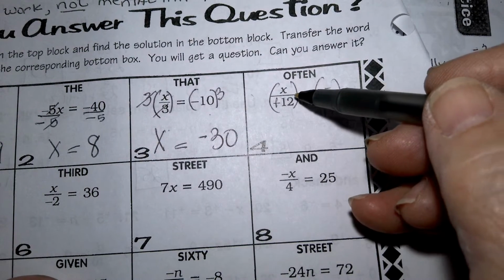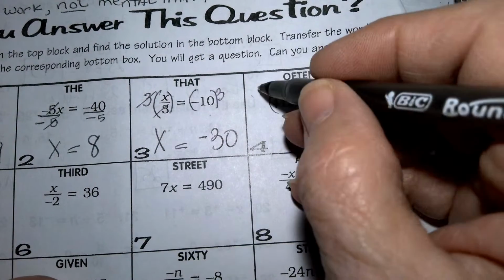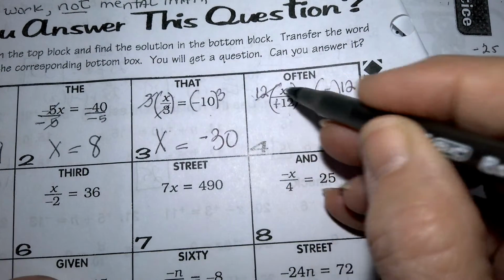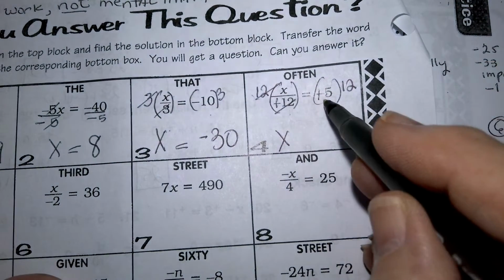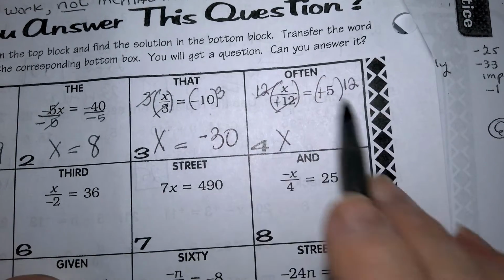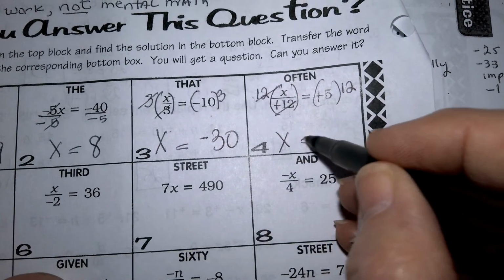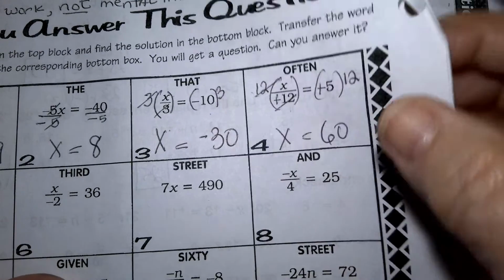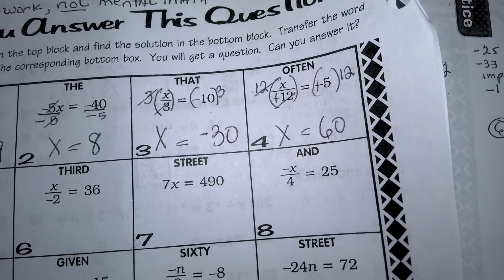You're going to multiply because this is a division. So you're going to multiply by 12, multiply by 12. And then the rest is mental math now. Now it's mental math, but you have to show the equality process. And so that is 5 times 12 is 60. So yes, you can just cross off those answers.